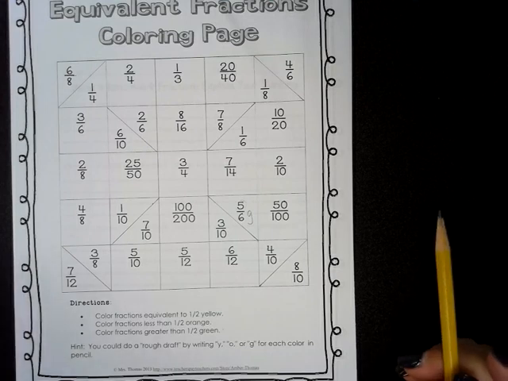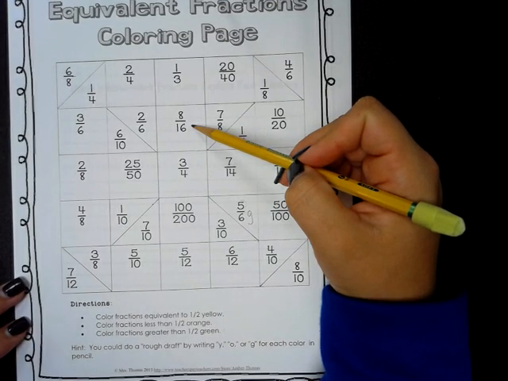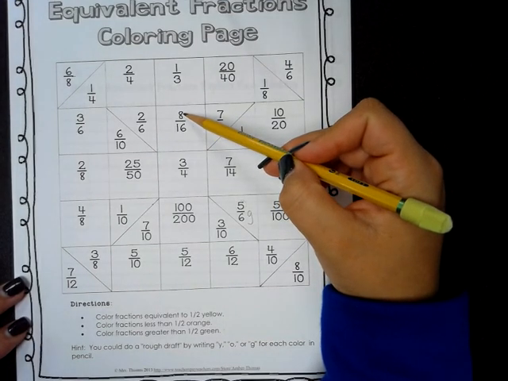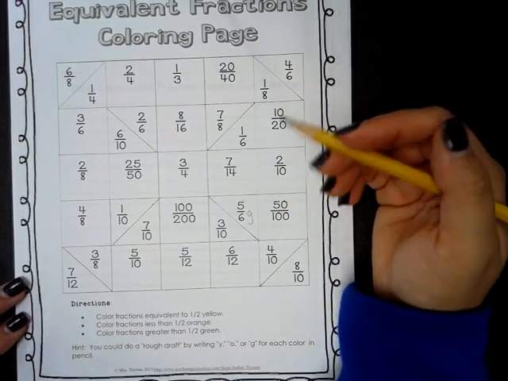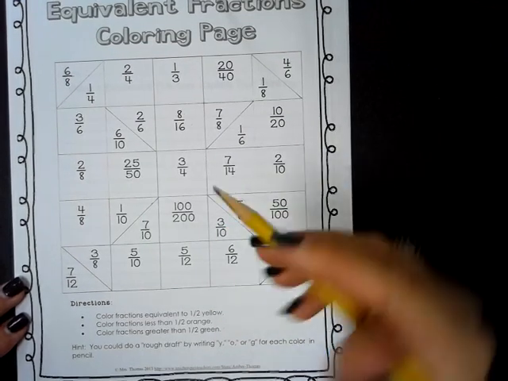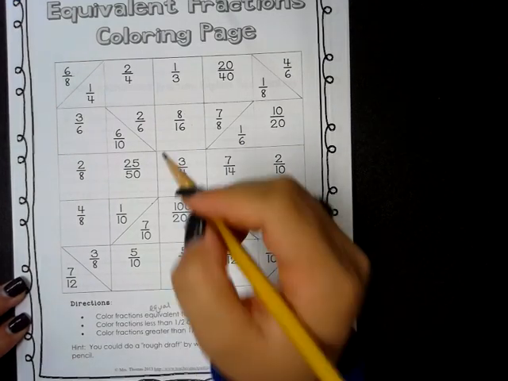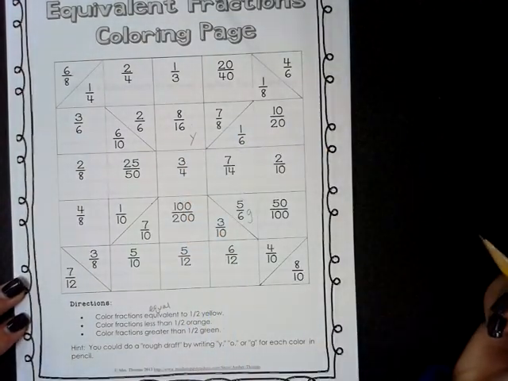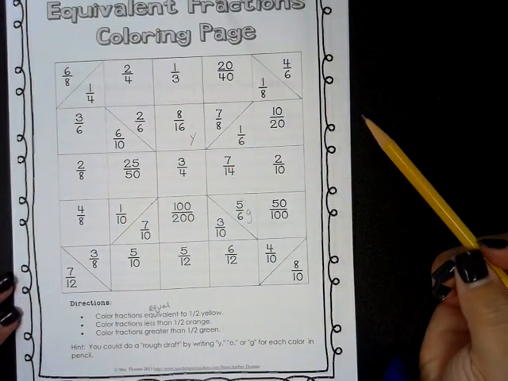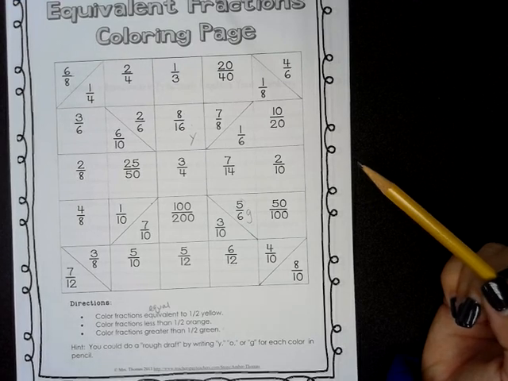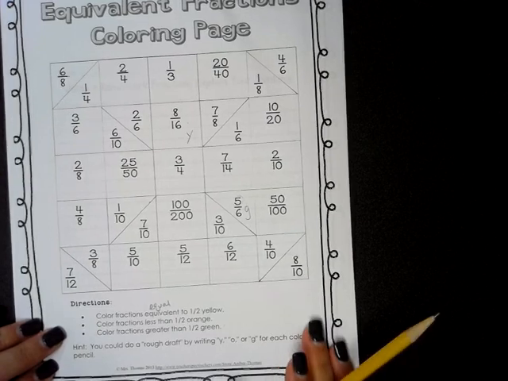Another example would be this 8/16. Half of 16 is 8, so that means this 8/16 simplified would be 1/2. Down here it says color fractions equivalent, which means equal to 1/2, yellow, so I'm going to mark this one Y for yellow. Once I'm done labeling all of those, I will go back and color those in as long as I have time. You can use your own colors. I have colors available if you need to borrow them, so that's not a big deal.